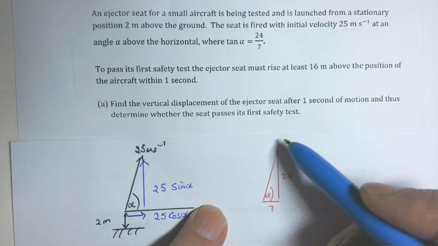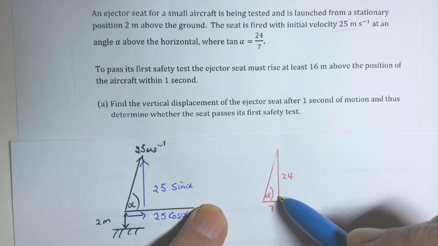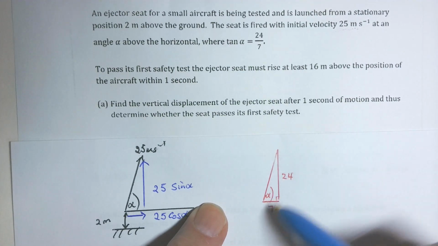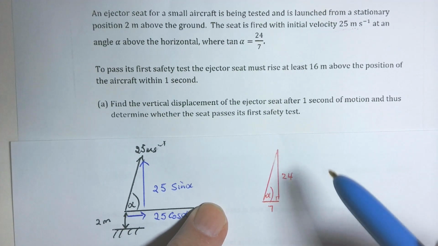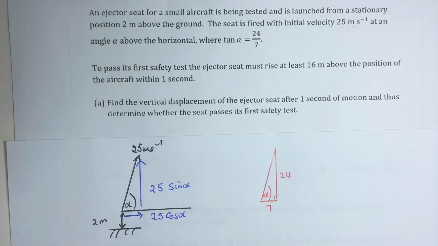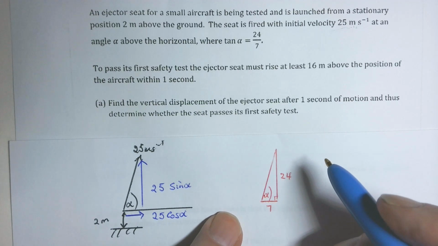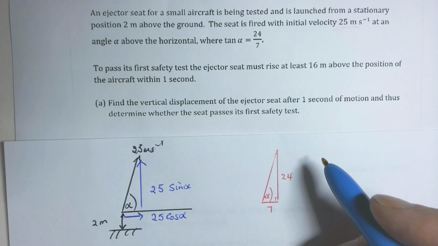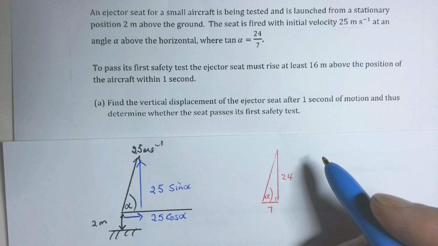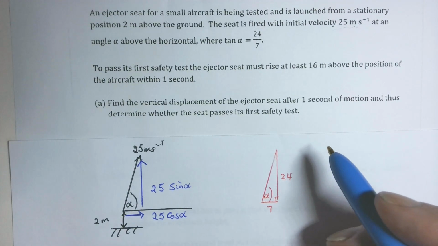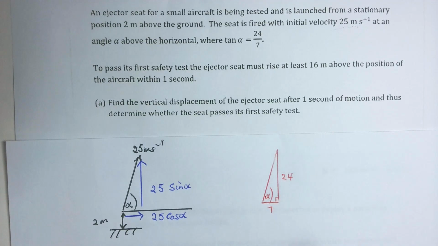Now we can work out the hypotenuse of a right-angled triangle by taking the square root of the sum of the squares.